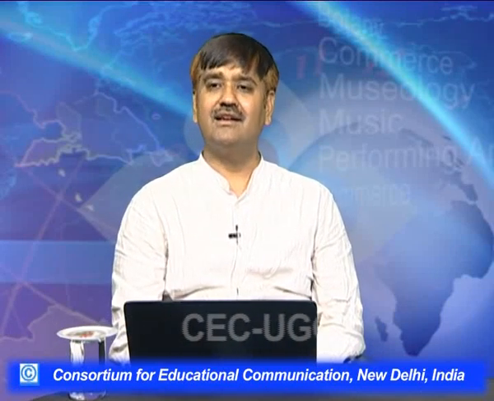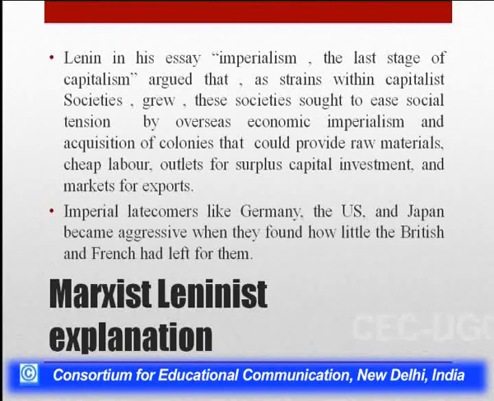Now we have to understand here, see, we understood the two perspectives. Here is the third perspective, the Marxist-Leninist perspective, because it also started analyzing why the World War took place. Here Lenin, in his essay Imperialism, the Last Stage of Capitalism, argued that as strains within the capitalist systems grew, these societies sought to ease social tensions by overseas economic imperialism and acquisitions of colonies that could provide raw materials, cheap labor, outlets for surplus capital investment, and markets for exports.